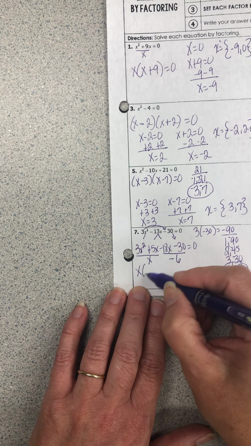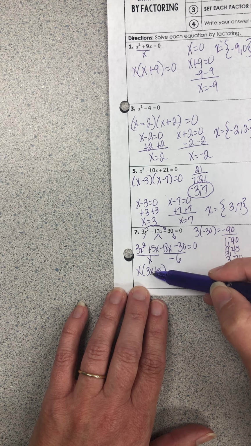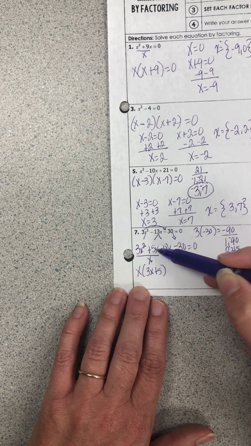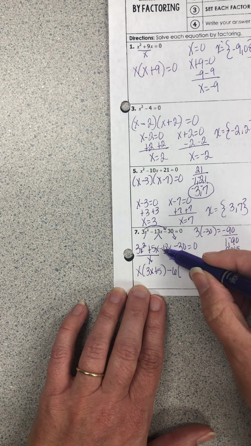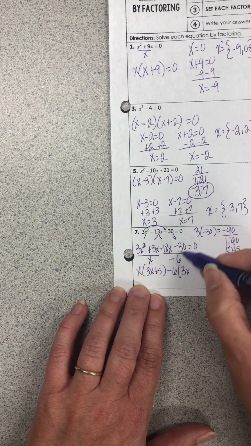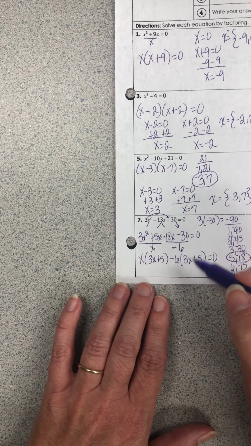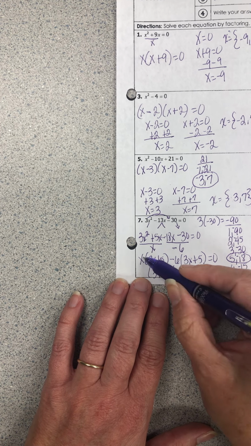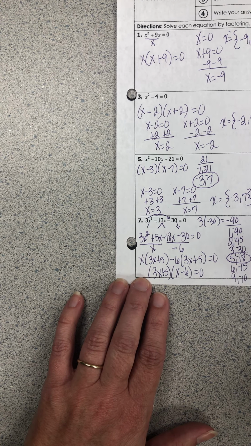Now let's divide by x. That'll give me 3x plus 5. X squared divided by x is x. X divided by x is x to the 0, which is 1. 1 times 5 is 5. Now let's divide by negative 6. Negative 18 divided by negative 6 is 3x. Negative 30 divided by negative 6 is positive 5. Now factor out the common parenthesis, and what's left for the other parenthesis is your two GCFs.